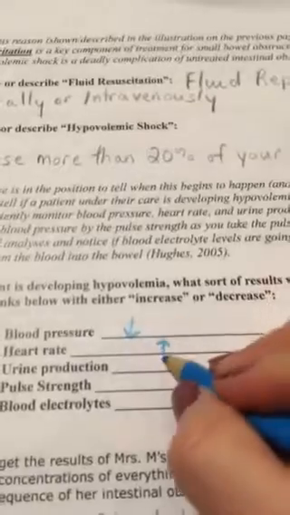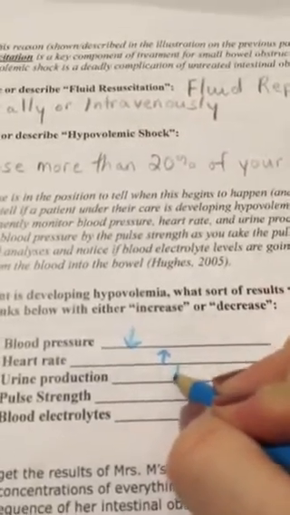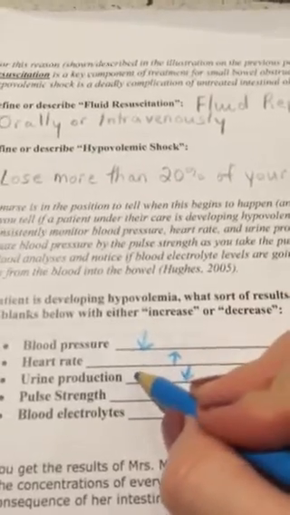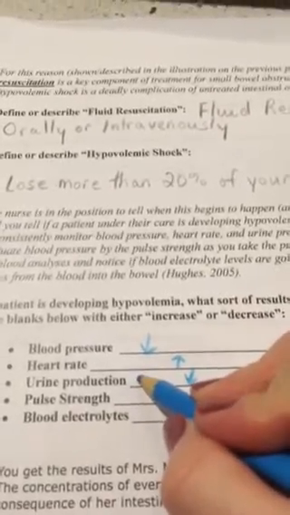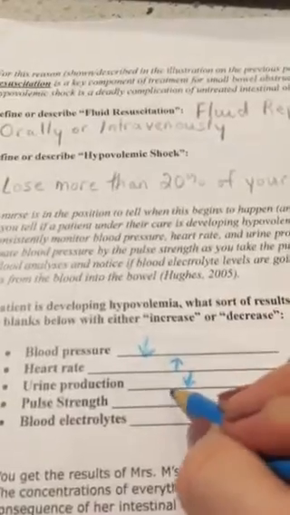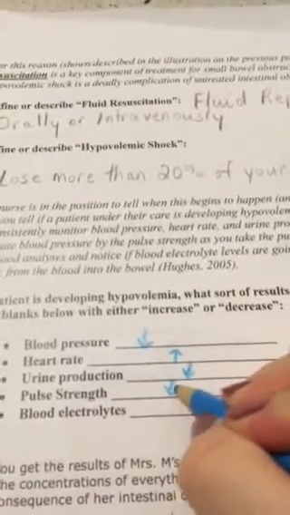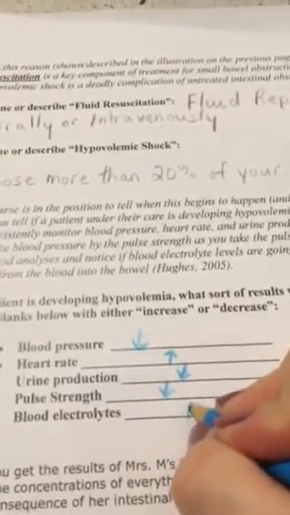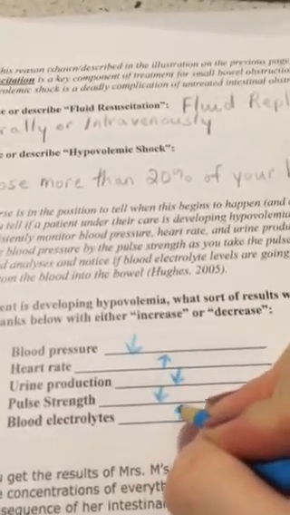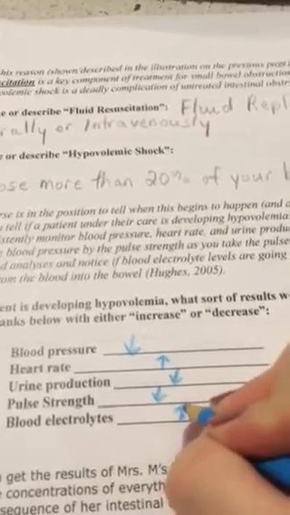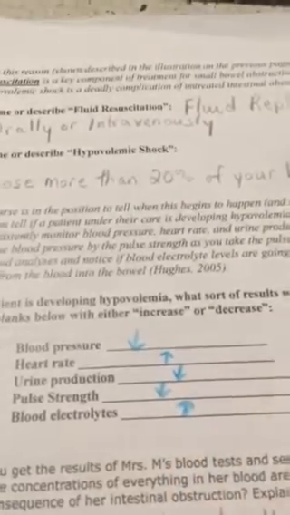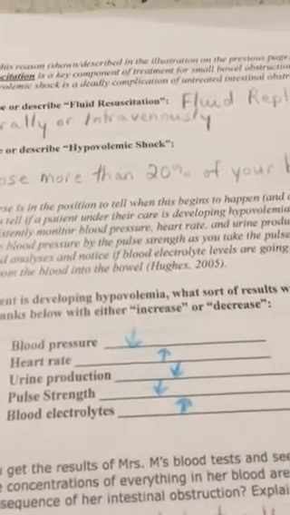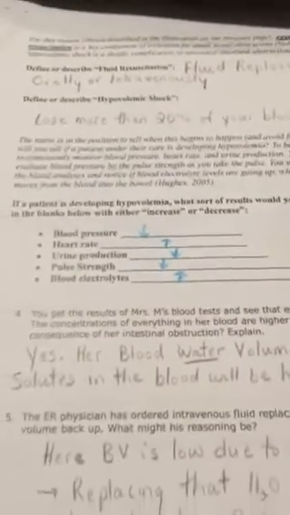Your urine production will decrease because the kidneys are not getting good blood flow, right? If your blood volume and blood pressure have dropped, kidneys aren't going to get good blood flow. That's going to drop your urine production. Your pulse strength will be low. Now your electrolyte level will be high. And that's because you've removed water from the blood. So the solutes that are already in there, those ions that are already in there, are going to be relatively high now because the water is low because you removed water from the bloodstream. So that's kind of this last little thing here.